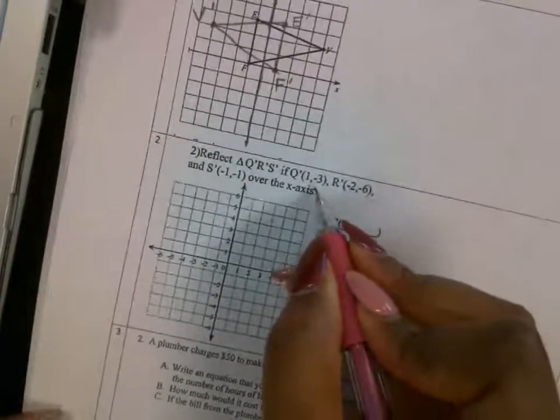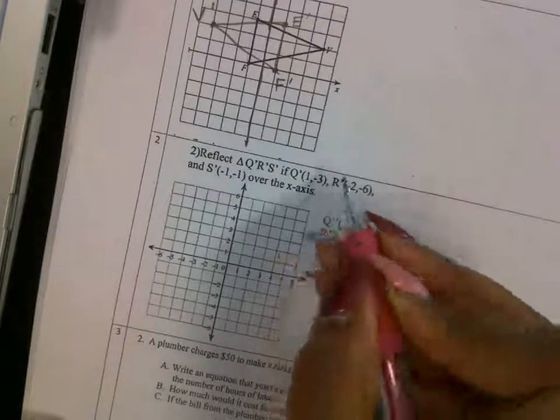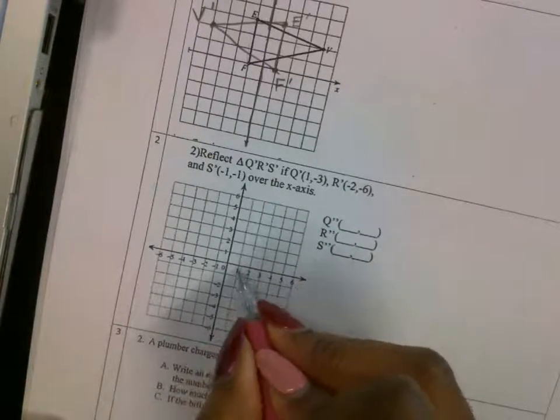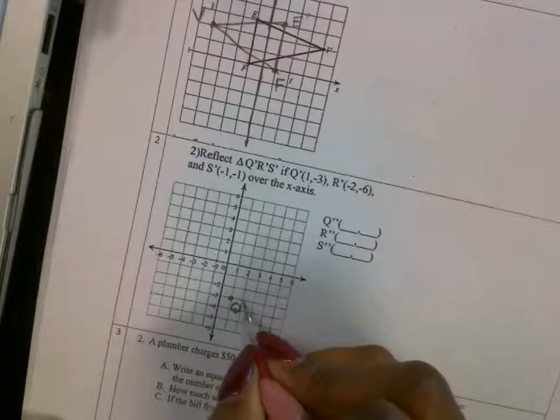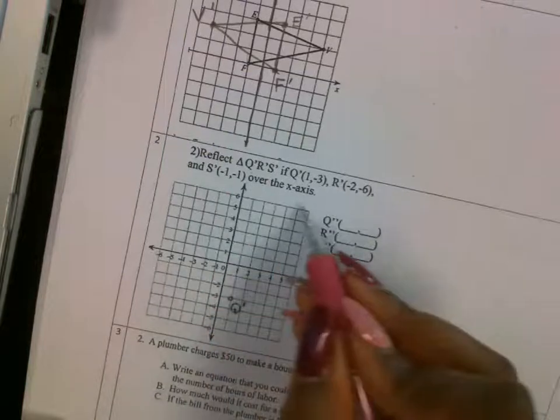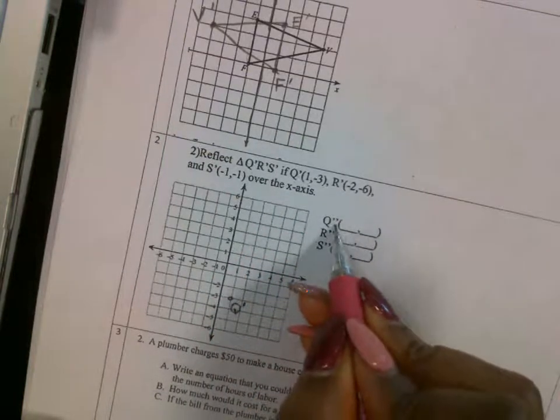So the ordered pair is going to be Q prime, 1 comma negative 3. So go over 1 and down 1, 2, 3. This is Q. It was previously moved. That's okay. We're just going to graph this. It's only had one move, and we're going to move it a second time, okay?